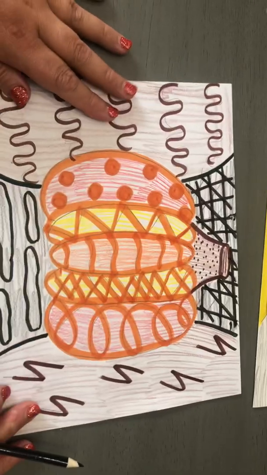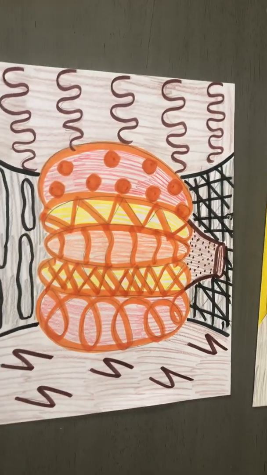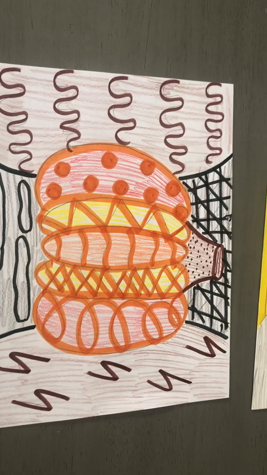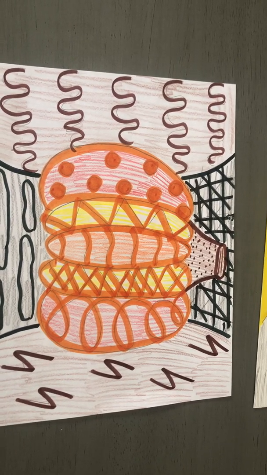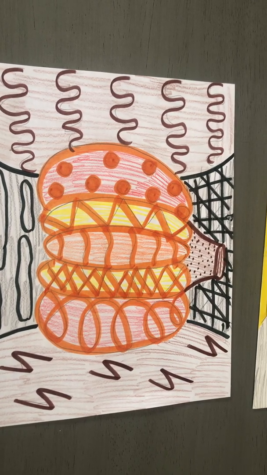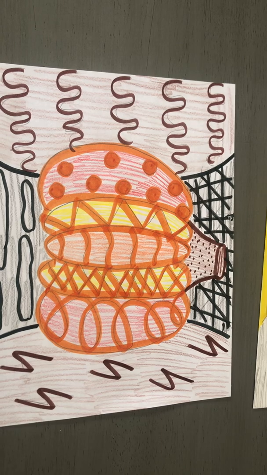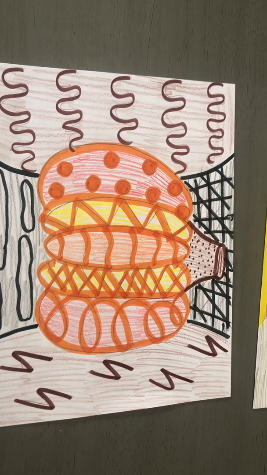Okay, so there is my finished project for today. This is day 2. This was my texture pumpkin, and I demonstrated bumpy, sharp, smooth, and rough textures that we learned about yesterday from the popsicle project and applied it to my pumpkin picture today. So guys, I can't wait to see your pumpkin pictures. Feel free to add additional textures if you want to, but I'm definitely gonna be looking to see if you demonstrated bumpy, sharp, smooth, and rough.